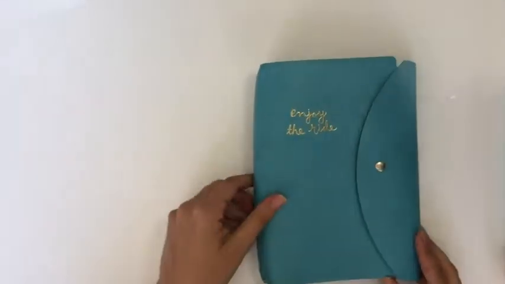All right, so those were all the planners that I've used. You have the bound ones, the disc bound ones, and the Filofaxes. There are also the options of using a planner that wasn't designed to be a planner. So a regular notebook or a bullet journal, etc. And so I want to show you a few options there as well as far as the design goes. And so my first example is this one.